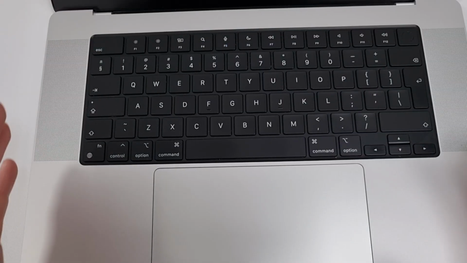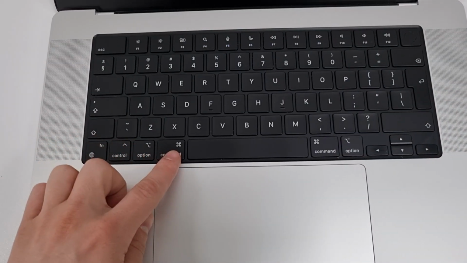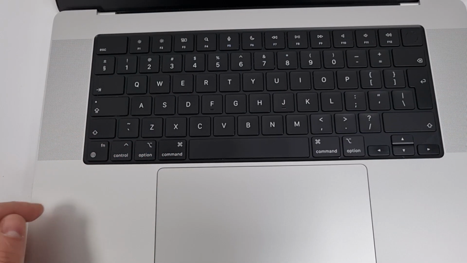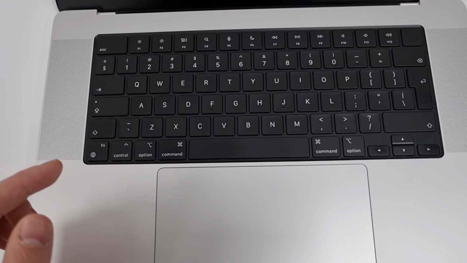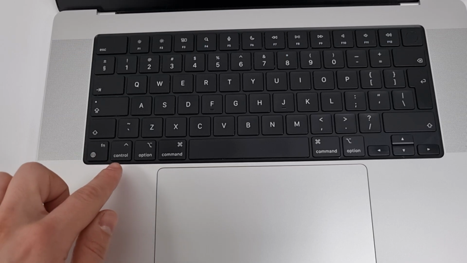The first thing you'll notice is two unique keys, Command and Option. Although the Command key is physically in place of the Alt key on Windows keyboards, it mostly functions as an equivalent to the Control key.